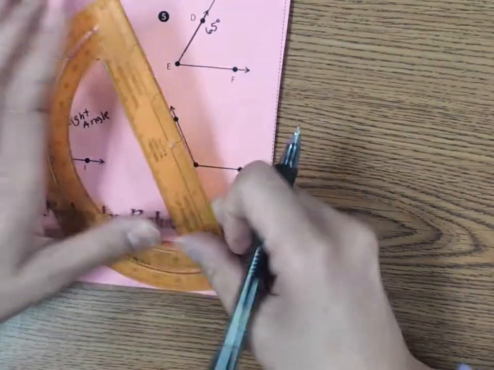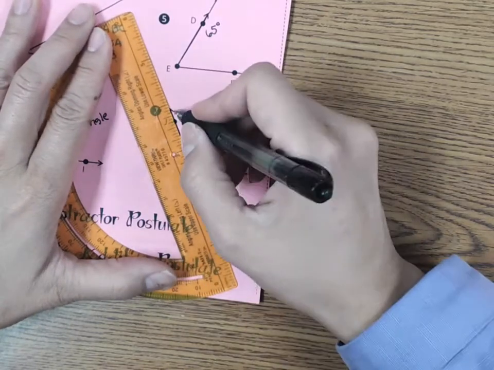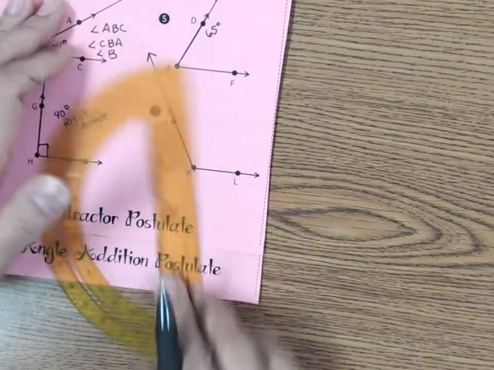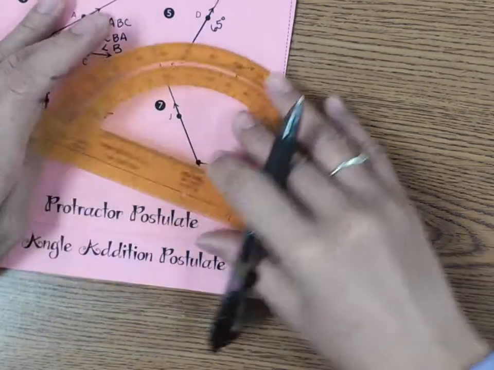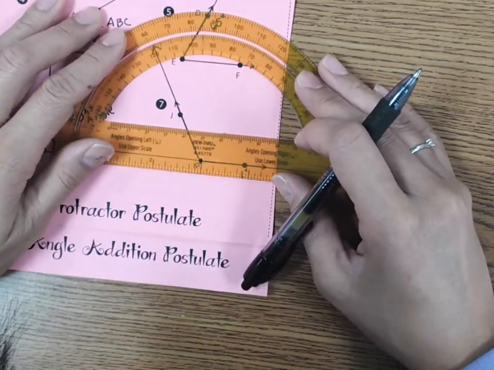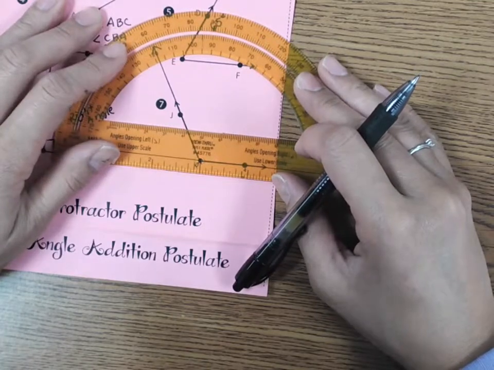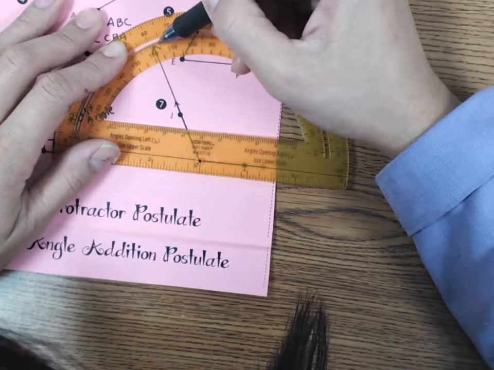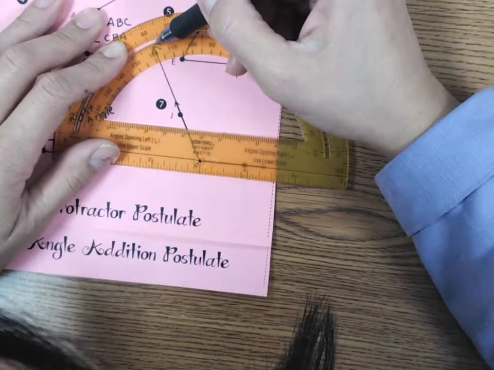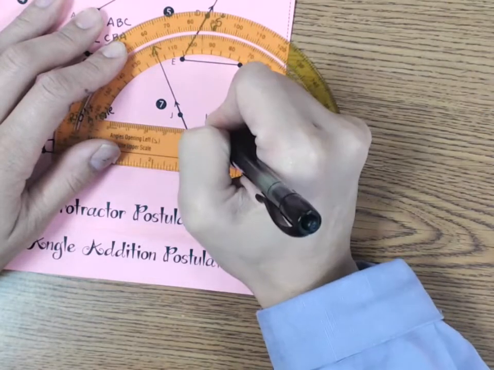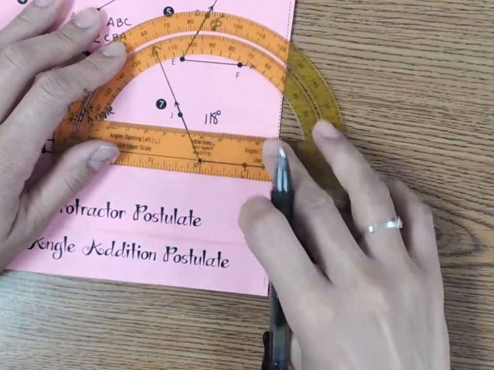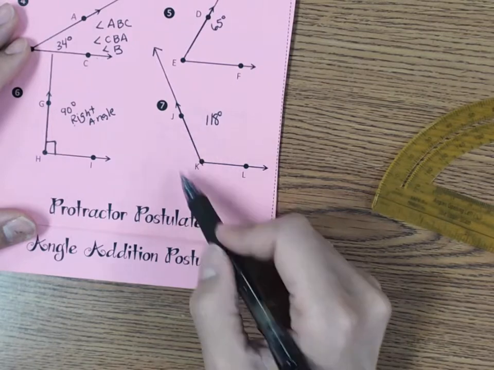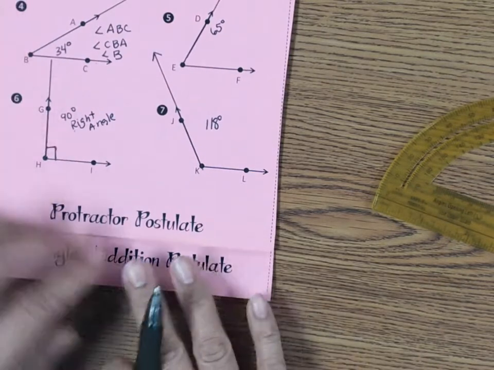Number 7, do the same thing. Okay, extend, and measure. And that is about 118 degrees. Okay. And now just label the angles on your own.